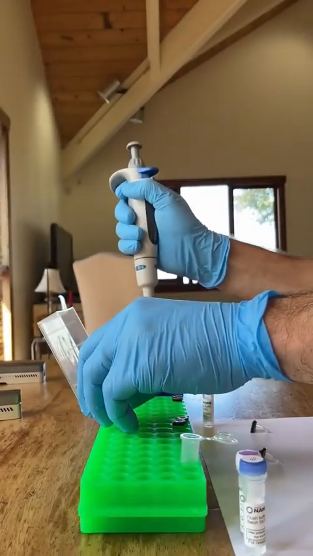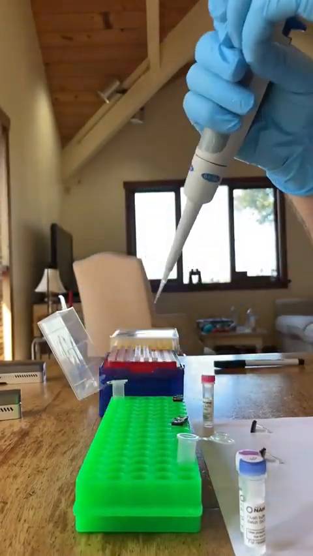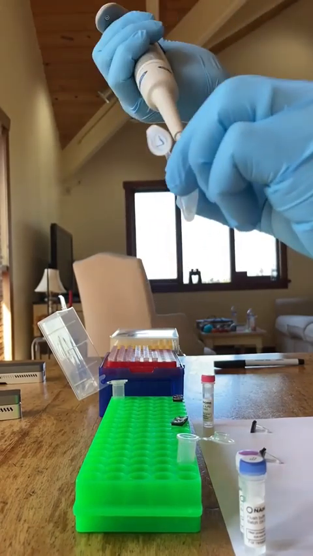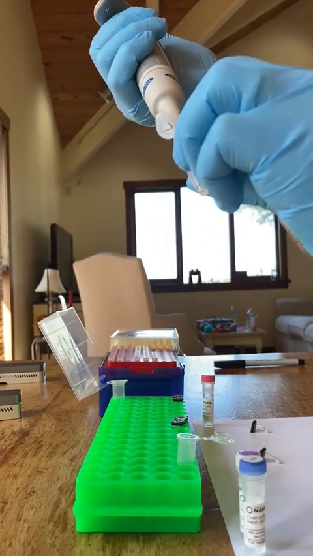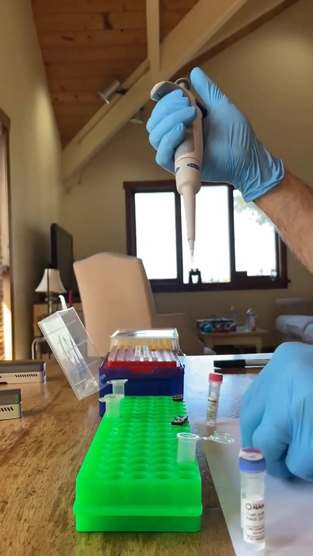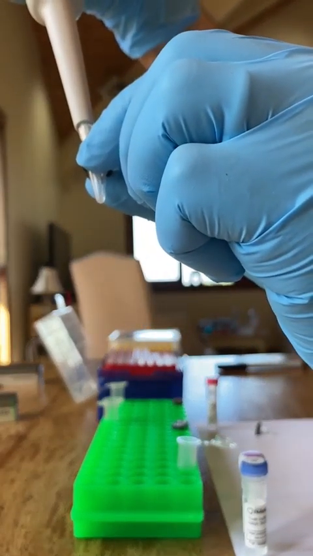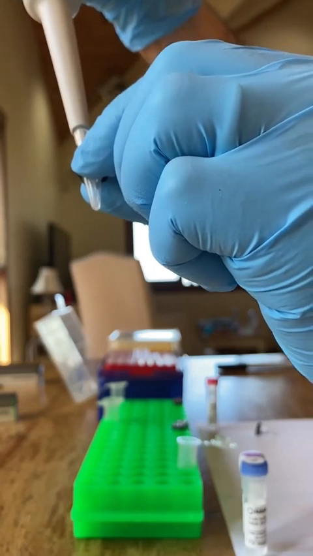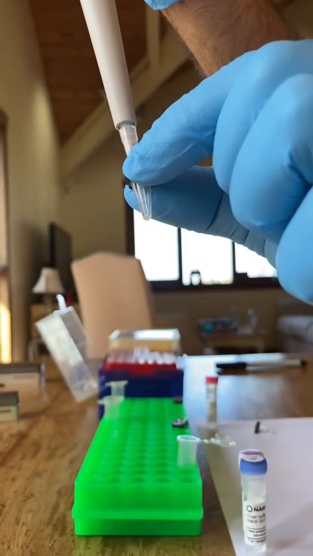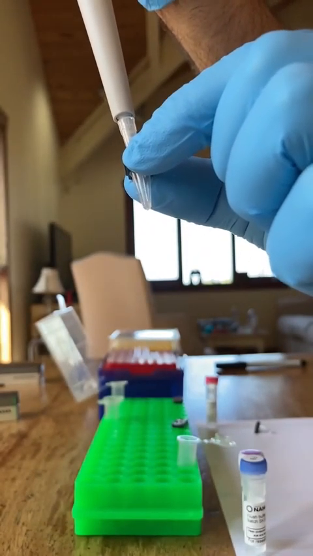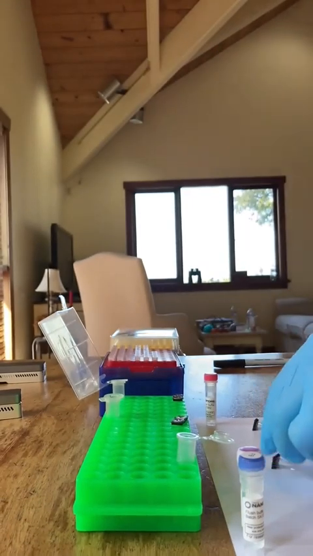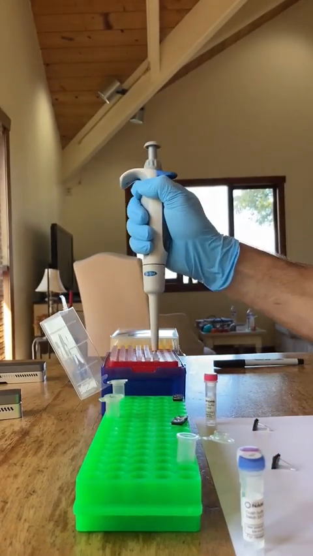You put 10 microliters into tube 1. So this is the 50 microliter DNA from the extraction. I just take 10 of that, and what you're going to do is pipette that slowly about 5 times into tube 1, mixing the lyophilized reagents with the DNA.